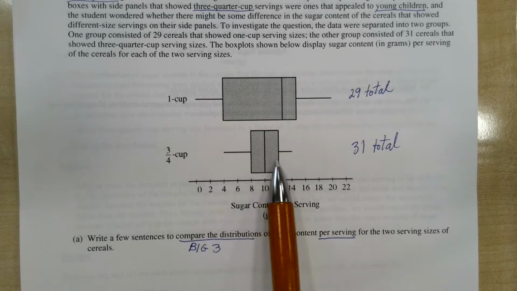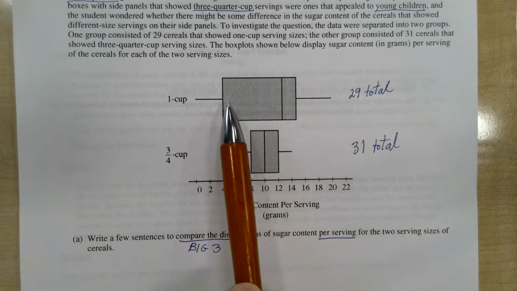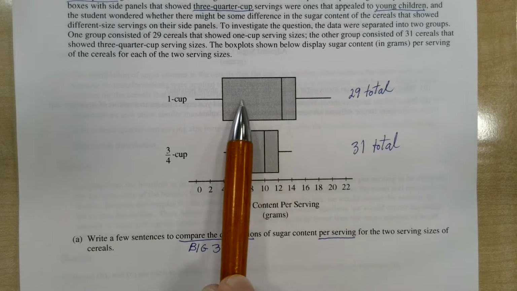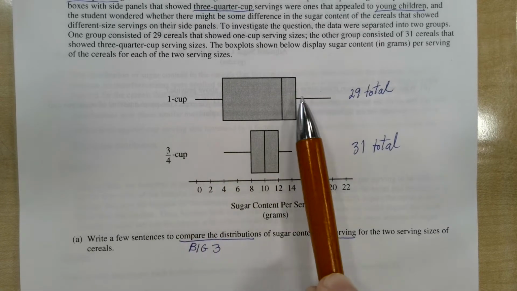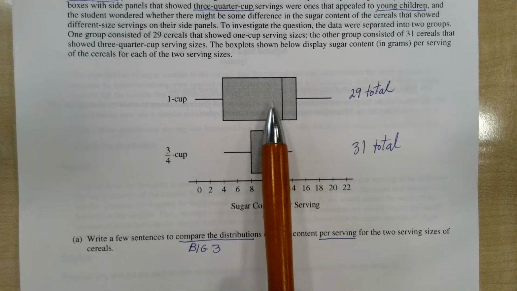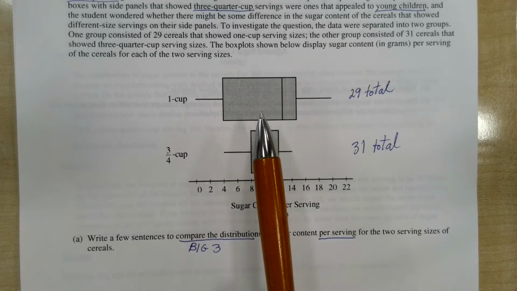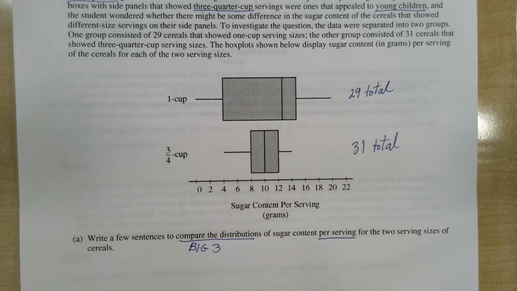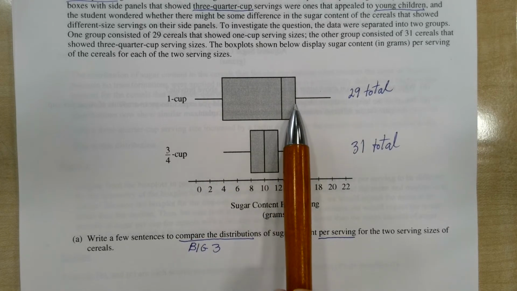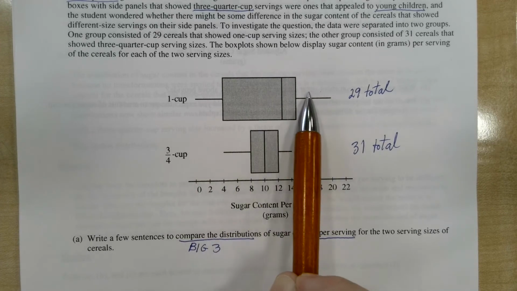So the 3/4 cup serving size cereals have a symmetric shape. On this one, you can see the median is a little bit to the right of the box, which means the lower 50% is much more spread out than the upper 50%. So you want to say this one is skewed to the lower numbers, okay? And so we covered the center with the median, we covered the spread with the range. Again, you could use the IQR if you want. And then we also covered the shape of it, symmetric and skewed to the lower numbers.